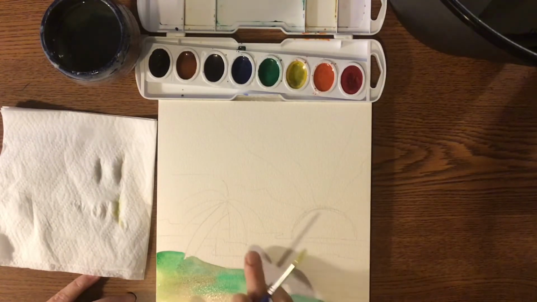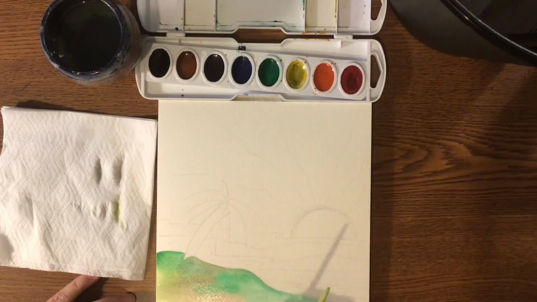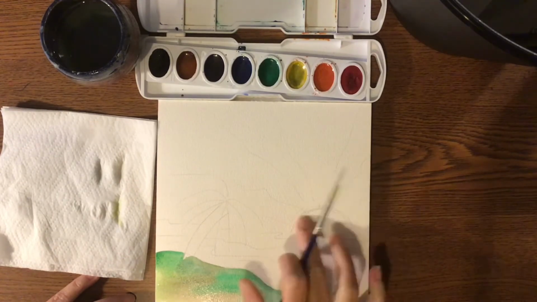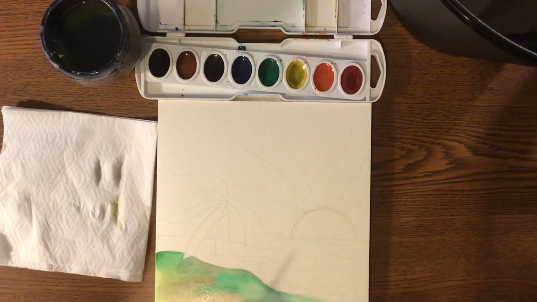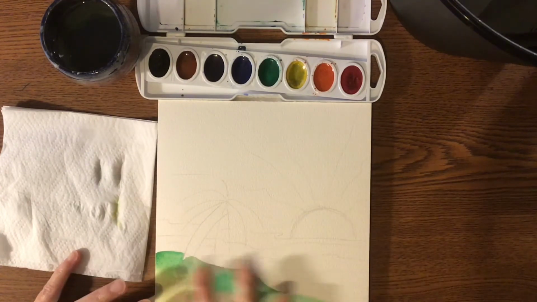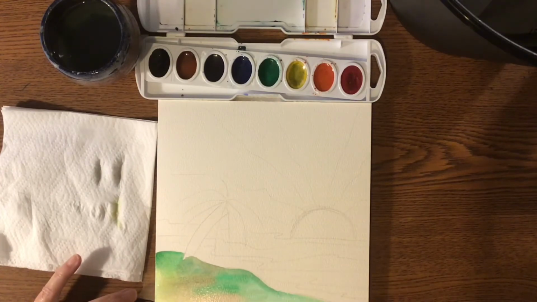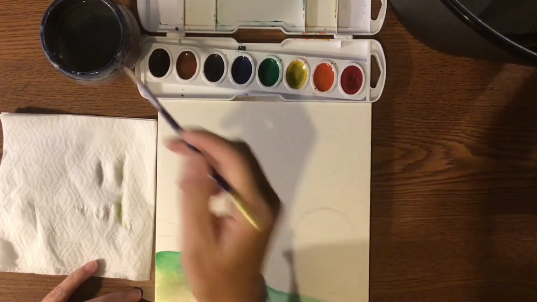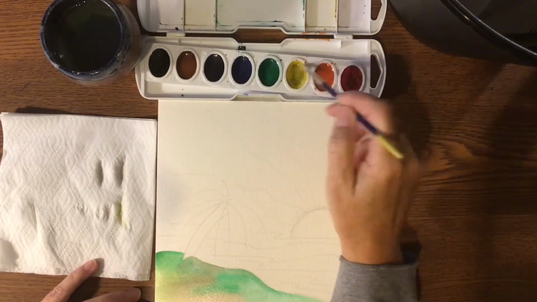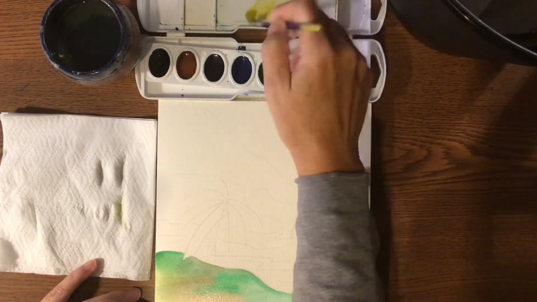So while this is drying, I'm gonna skip my sea and go out to my sun. If you want, you could also just wait for this to dry and then go to the sea. But since I have this wet, I'm gonna skip. If I've painted one thing, I don't wanna paint two things close to one another because then they sometimes start to mix. So I'm gonna go out to my sky, and that's gonna be a big sunset out there.